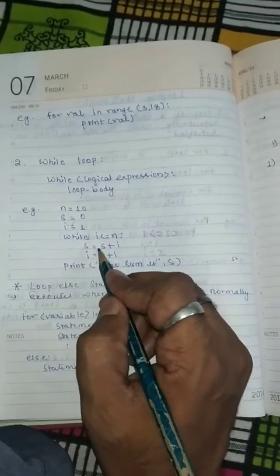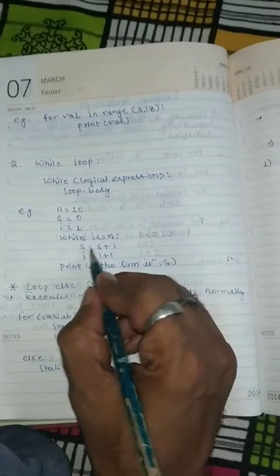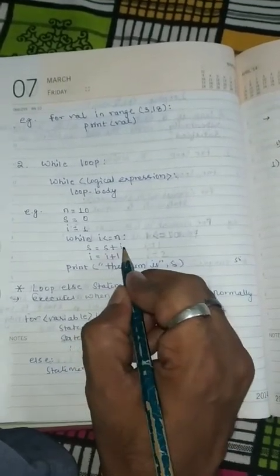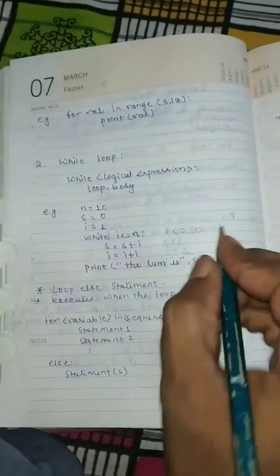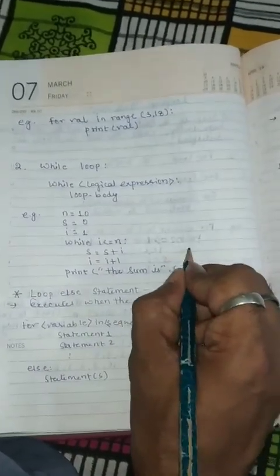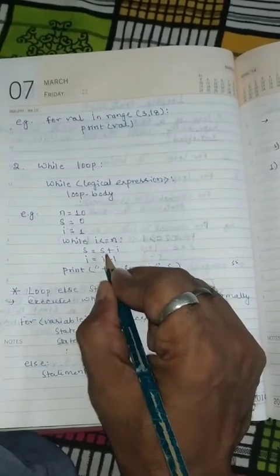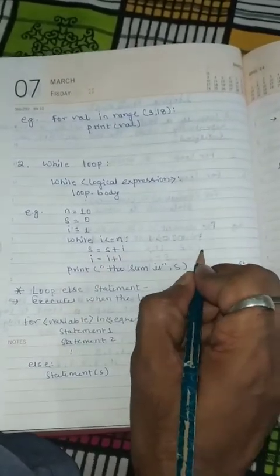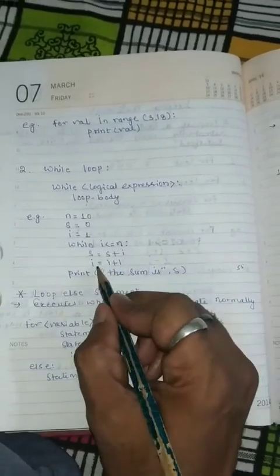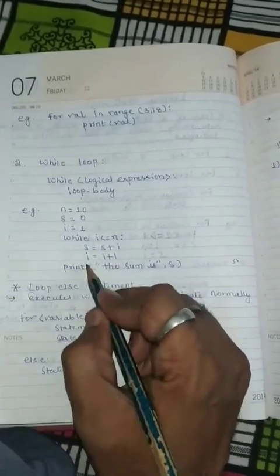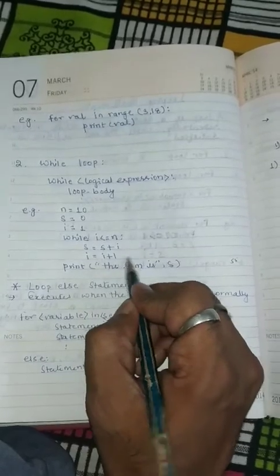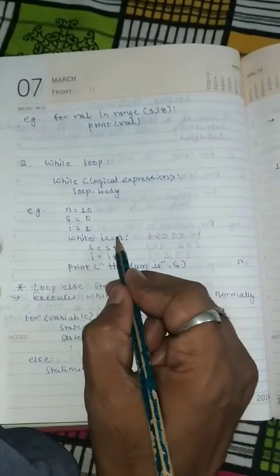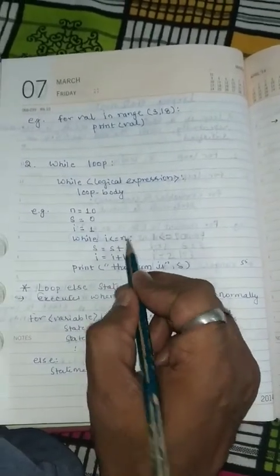So s equals s plus i. The previous s value is 1, and now i's value is 2, so 1 plus 2, s value is 3. Now i's value is 2, again incrementing by 1, so i's value is now 3. 3 is less than or equal to 10, again true.